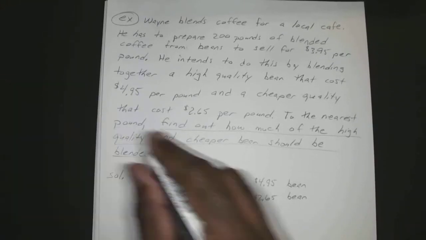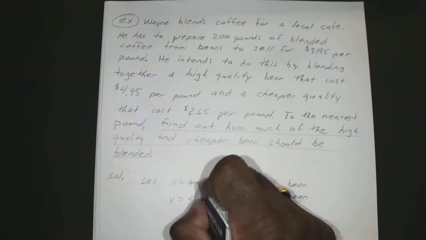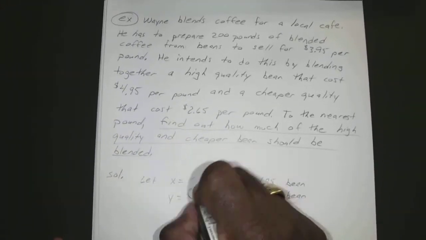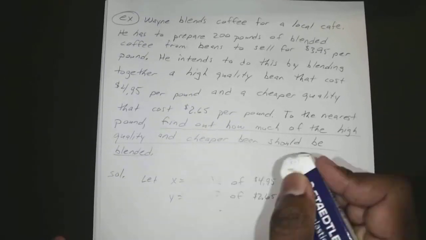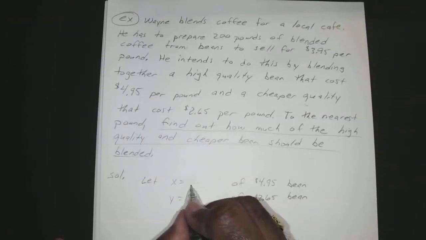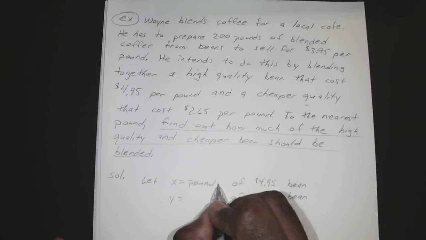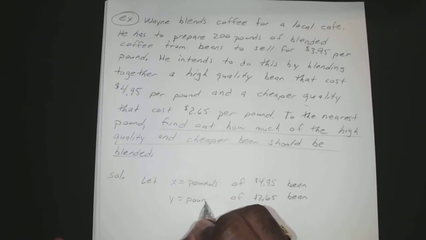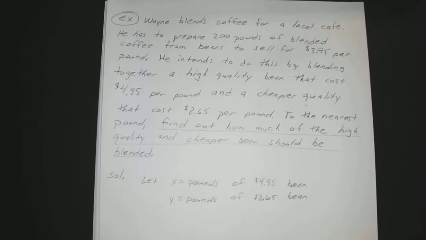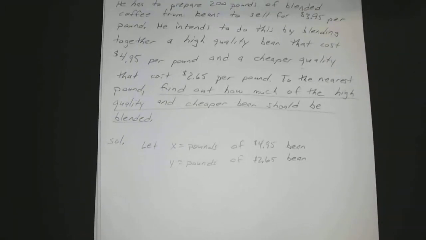Maybe a little less confusing. So we have X pounds of the expensive coffee bean and Y pounds of the cheaper coffee bean.